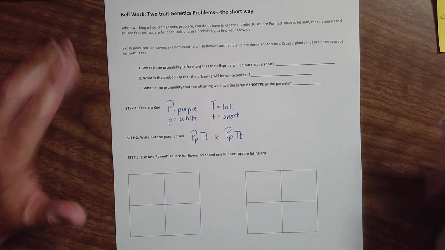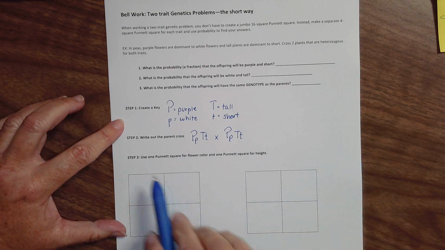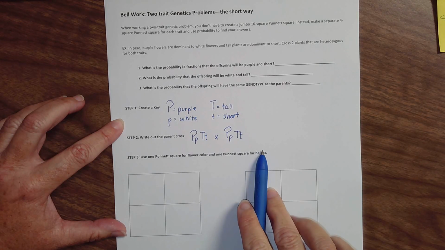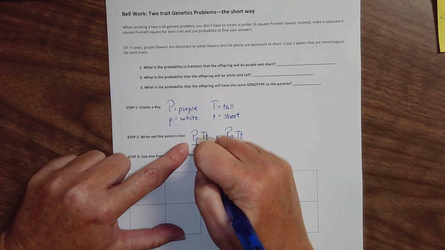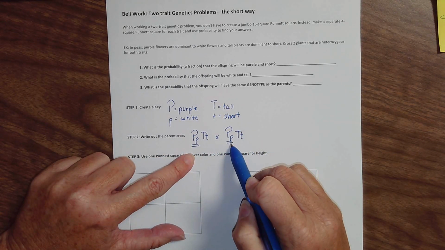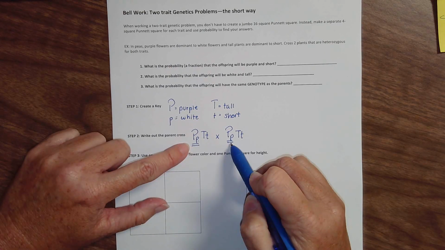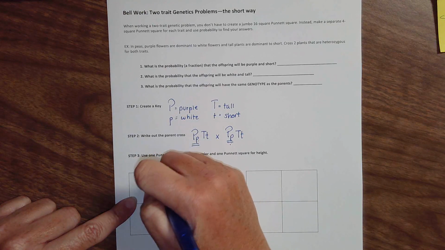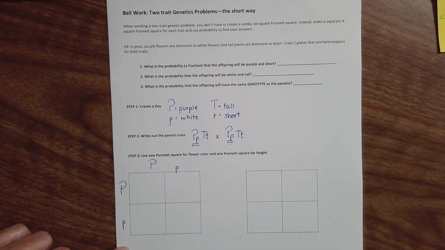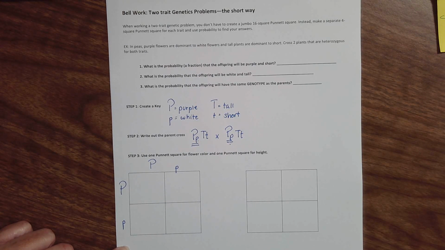They're both the same. All right, now, step 3 says to use one Punnett square for color and one Punnett square for height. So let's take color first. Here's my colors. This is the color for one parent. This is the color for the other parent. So I'm going to use this Punnett square just for the P's. We'll save the T's for later. All right, this parent, I'm going to put the alleles here, big P, little p. This parent, I'm going to put those alleles here, big P, little p. Remember to make your big P's really different looking than your little p's so it doesn't get confusing.